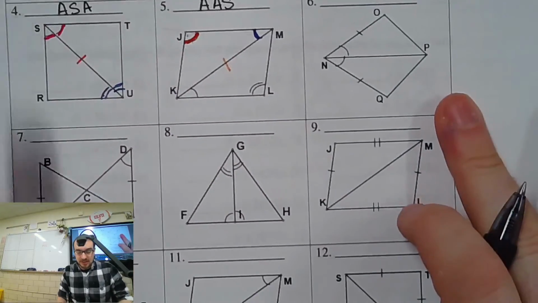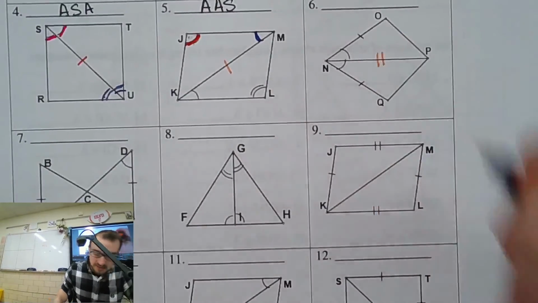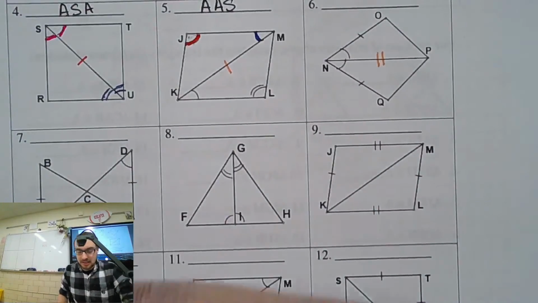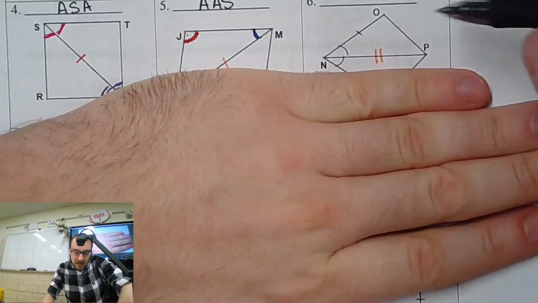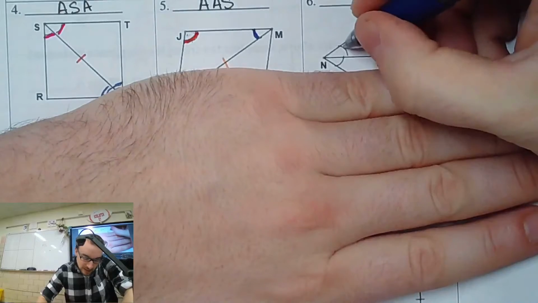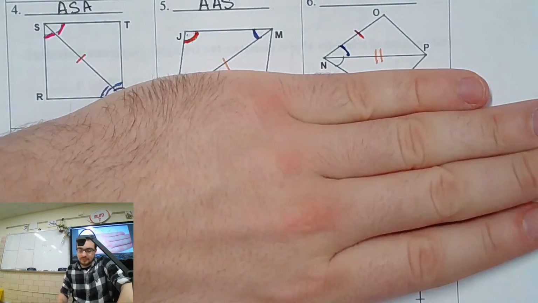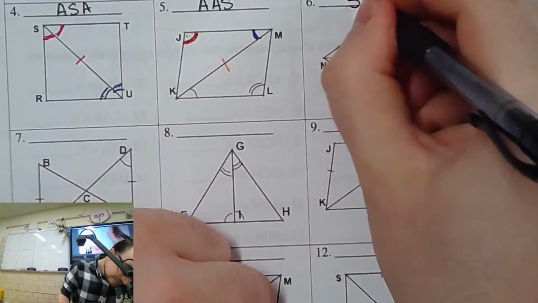Alright, look at number 6. What do you notice? They share a side. That's the side they share. So just looking at the top triangle, we have a side that matches, then an angle that matches, then a side in that order. So it's what? SAS. Yes.